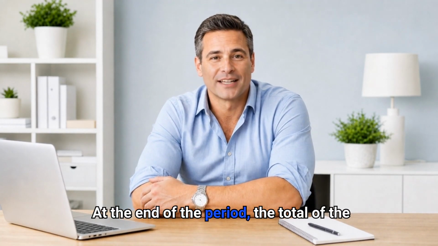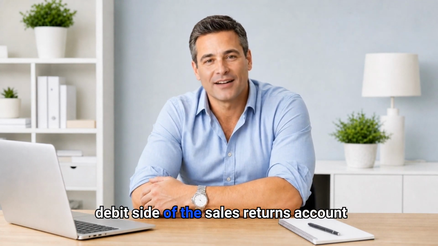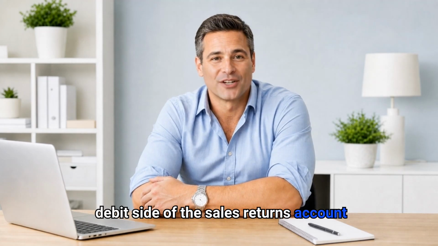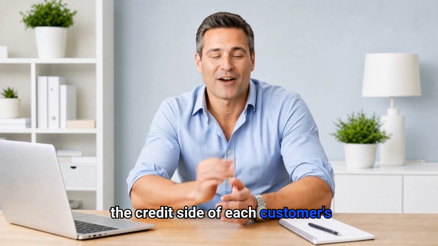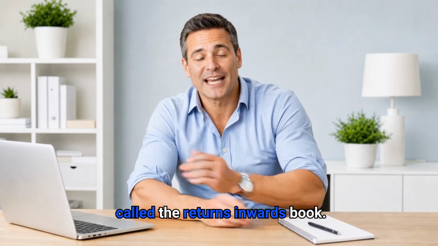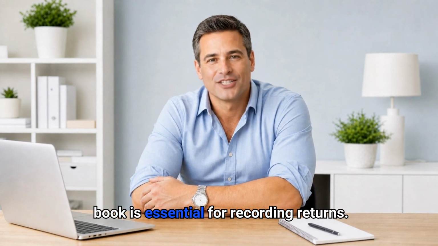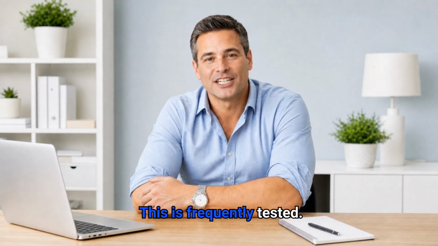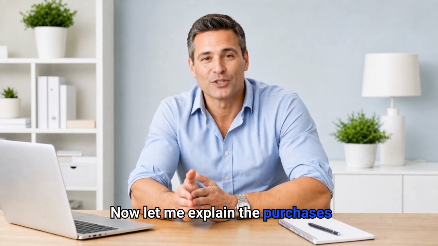At the end of the period, the total of the Sales Returns Day Book is posted to the debit side of the sales returns account in the ledger. The individual amounts are posted to the credit side of each customer's account. The Sales Returns Day Book is also called the Returns Inwards Book. Understanding the Sales Returns Day Book is essential for recording returns. This is frequently tested.